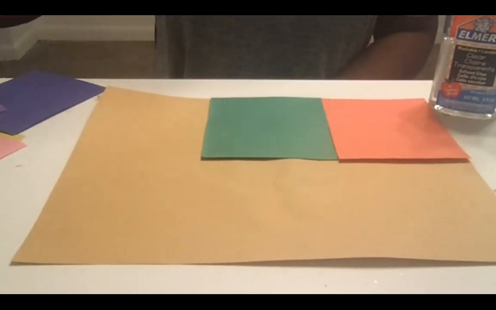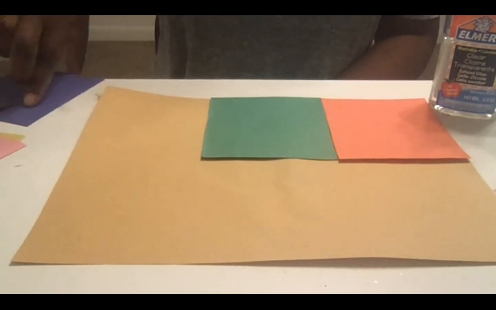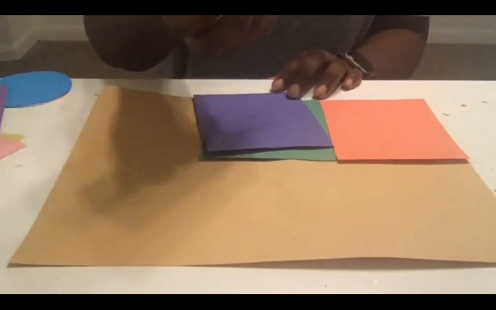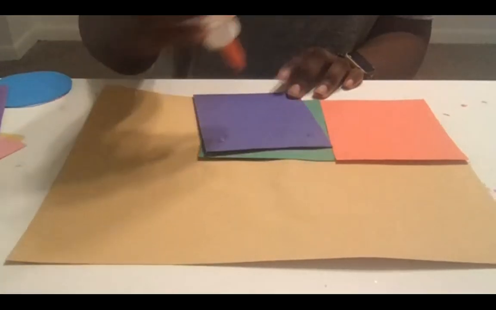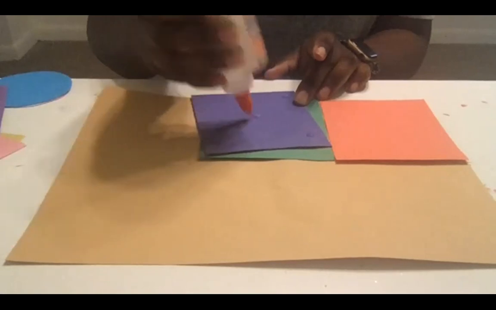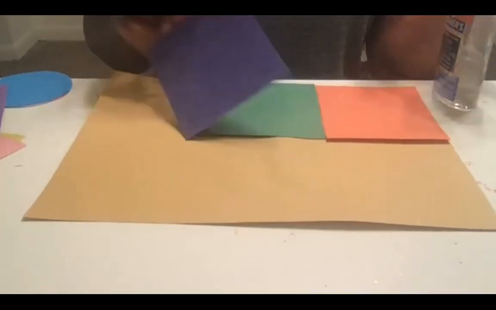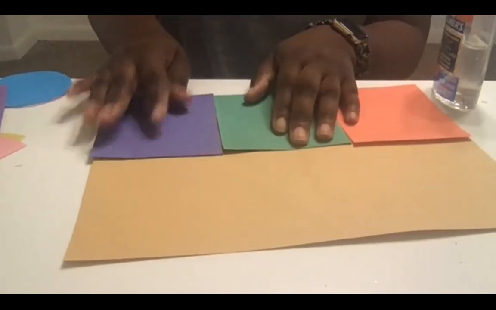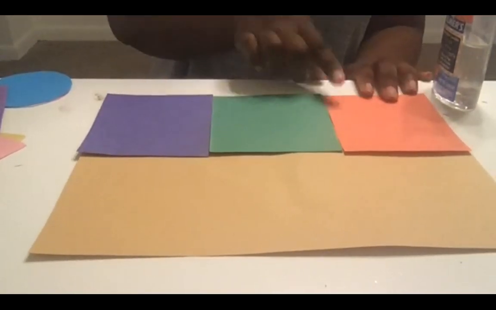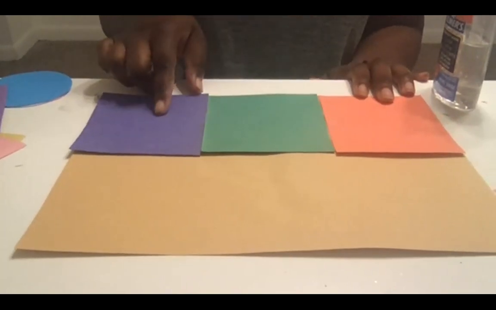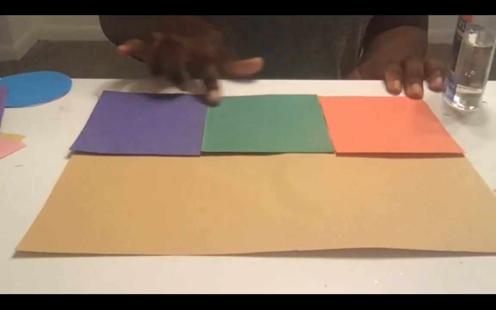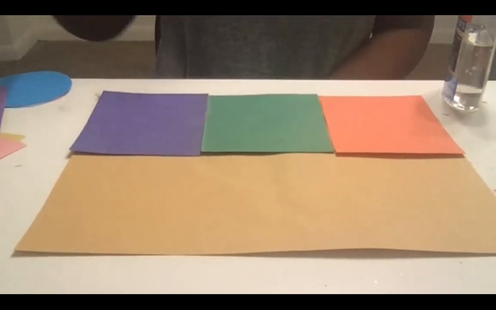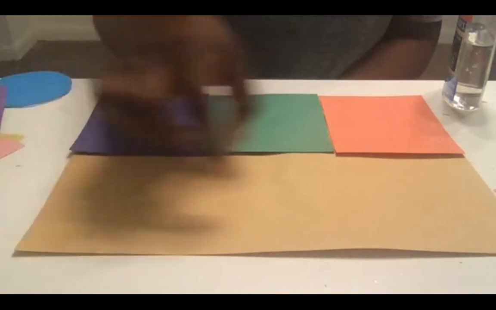Then I'm going to take another color and I'm going to put some glue on there, a few drops, and add it next to my other square. So as you can see, we have 1, 2, 3 squares at the bottom of the paper and all in a row. So now I'm going to do the same thing on top.